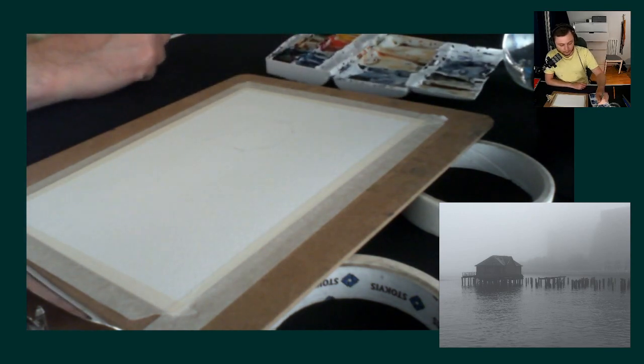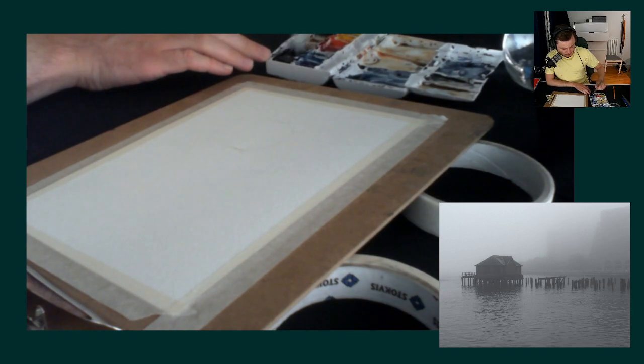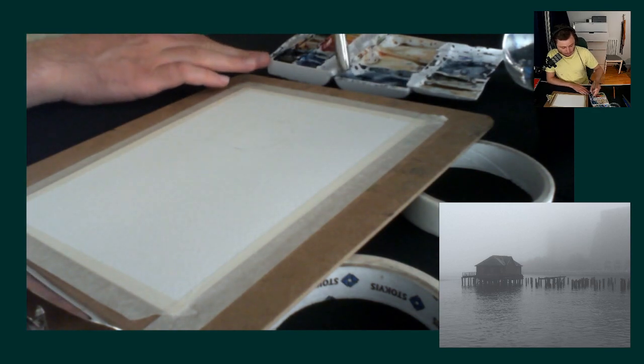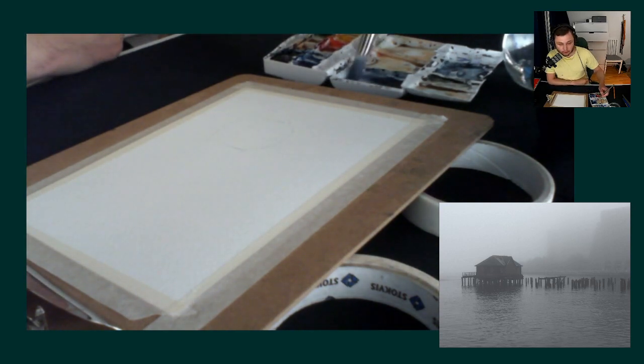Okay. Start building some color here. So first a real light. I'm gonna try to get one wash over the entire thing. Get water into this thing. And then like midway it should be slightly darker.